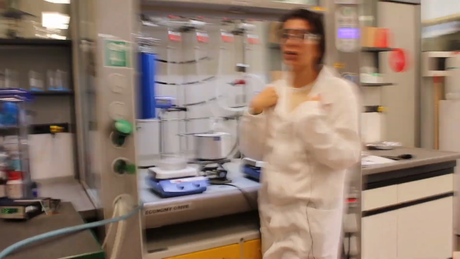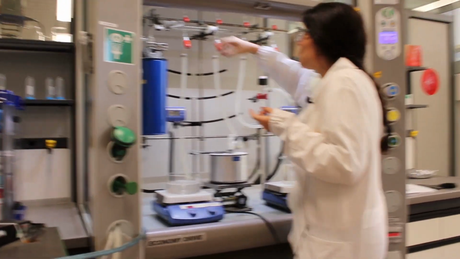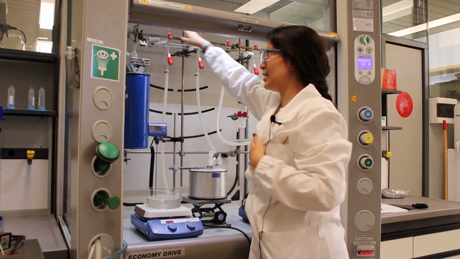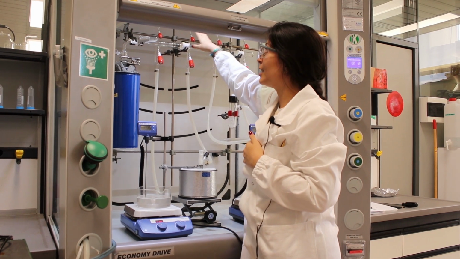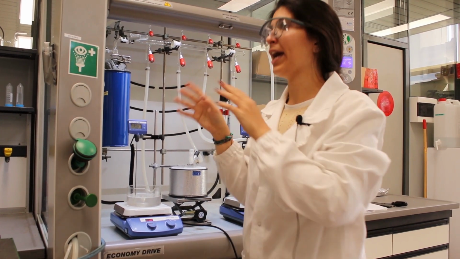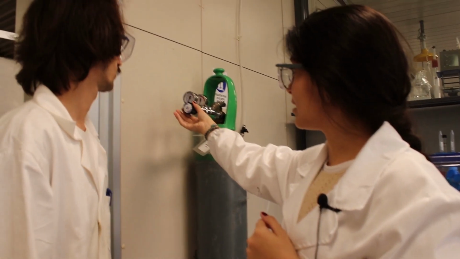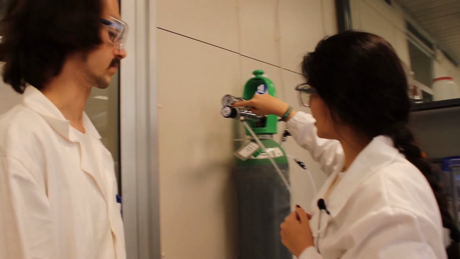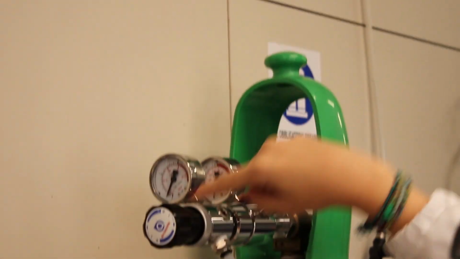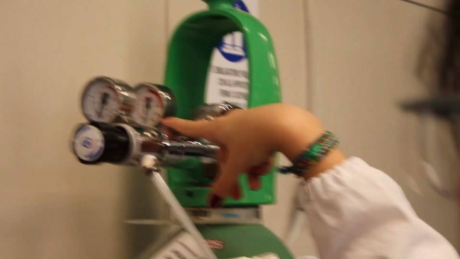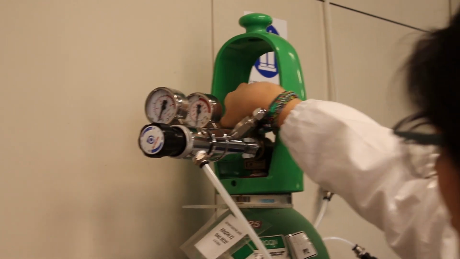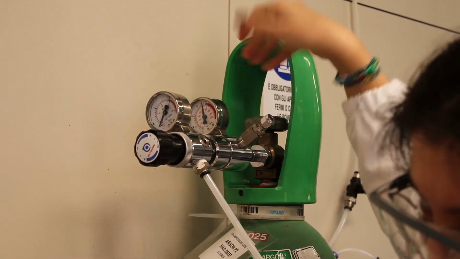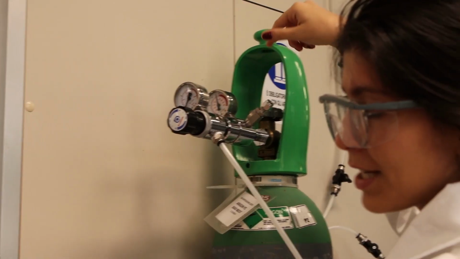It is important before opening the gas that we make sure that every exit of the second line of the Schlenk line is closed. Now we have to verify first that this valve is closed, and in fact we can see that even these and these, both of them are at 0. So when we open the argon, it simply needs a bit of a screw anti-clockwise.